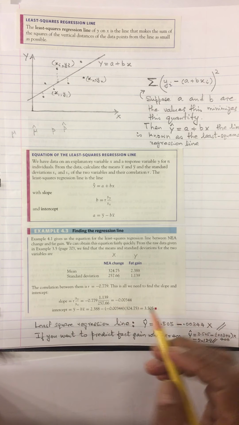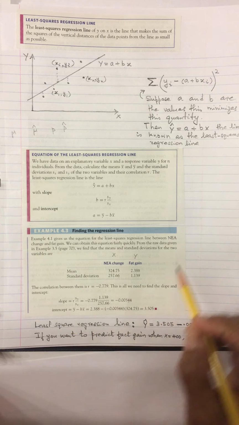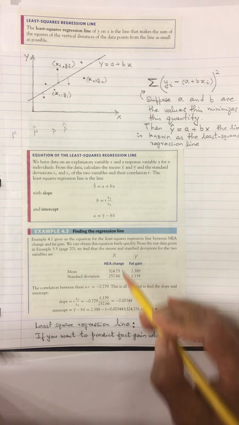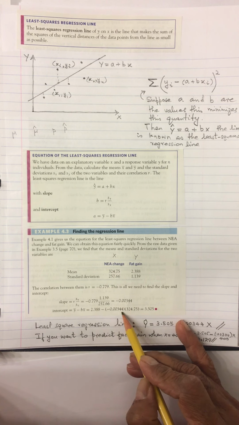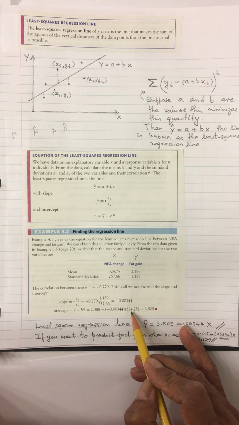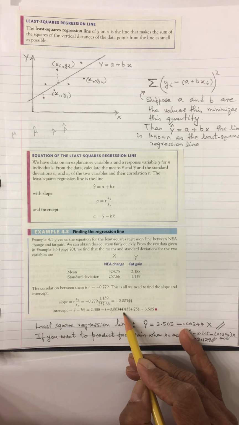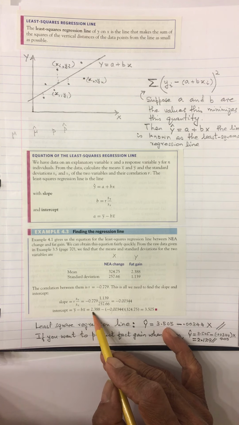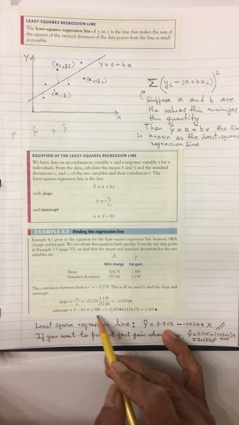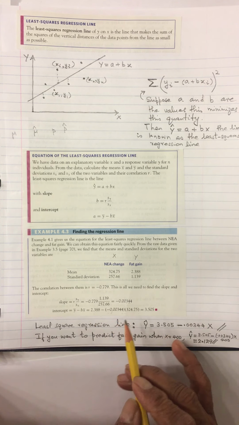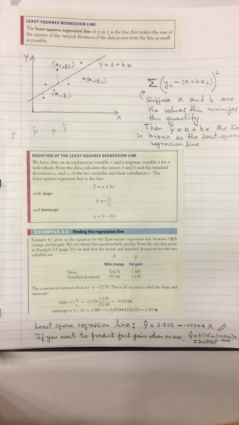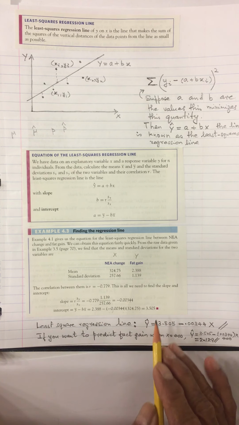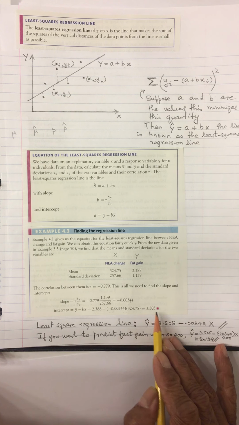Then you use this value in this formula: y bar minus b times x bar, with the y bar value, the slope value, and the x bar value. When you figure it out, you are going to get 3.505.